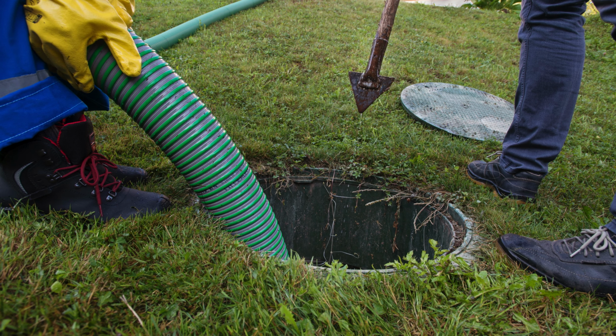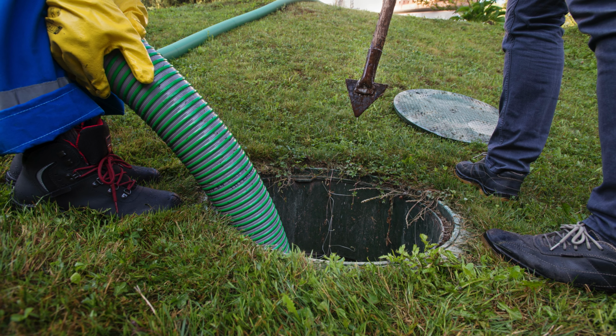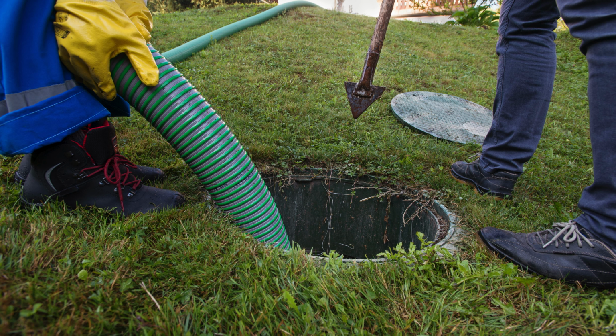Regular maintenance can prevent septic system failures. Pump the tank on schedule, avoid overloading the system, and address small problems before they turn into costly repairs.